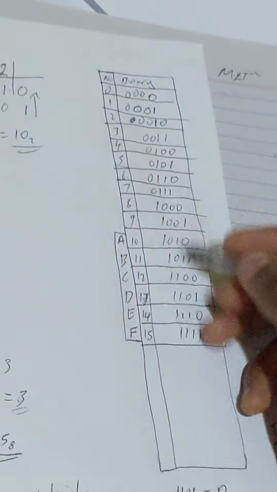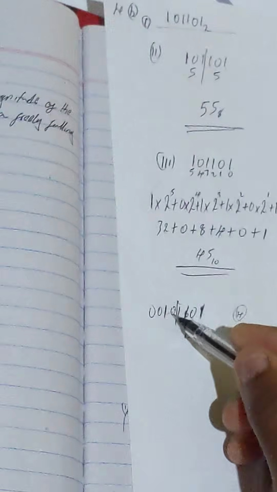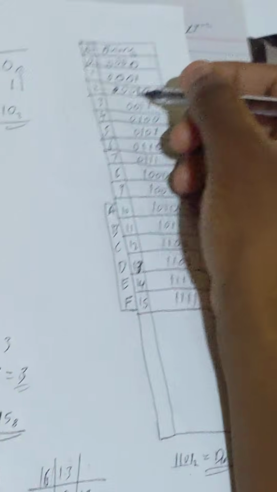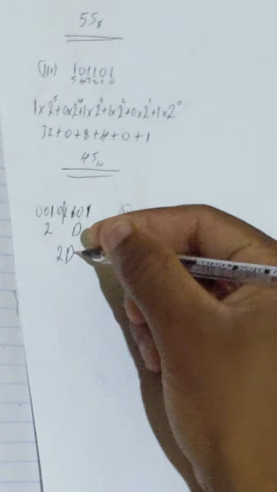Now look at this, you have 1101. So what is 1101? You come here, 1101 is 13, and 13 is equal to D. So you're going to have D there, and then you have this 0010. What is 0010? It's here, which is 2. So it's going to be equal to 2. So how do you write your answer? You're going to say 2D base 16, and you're done with that question.